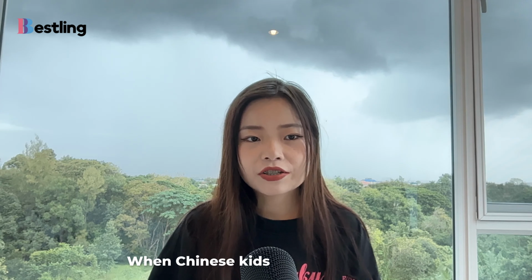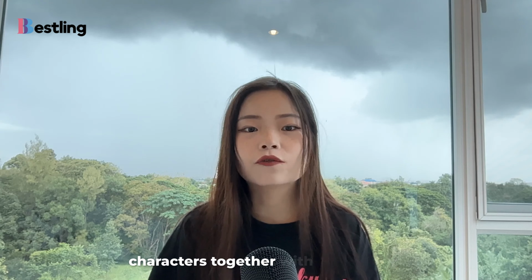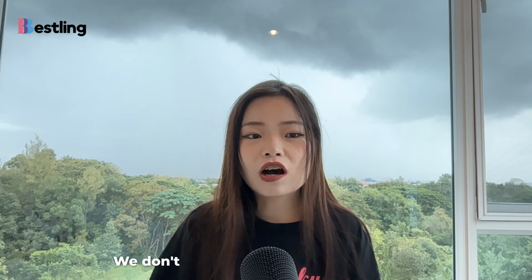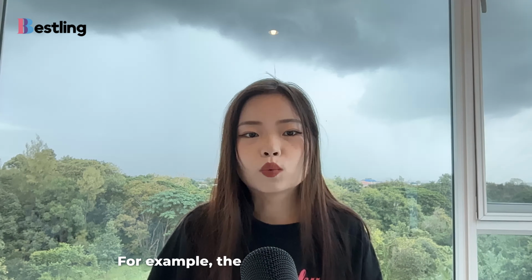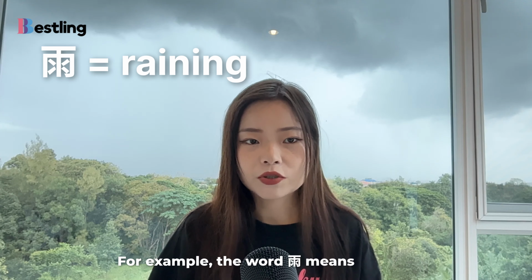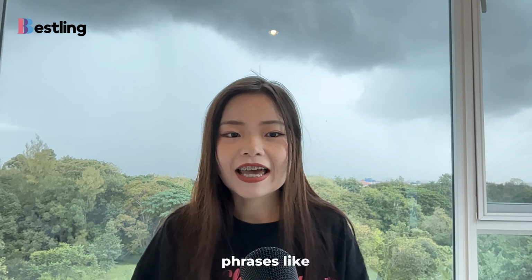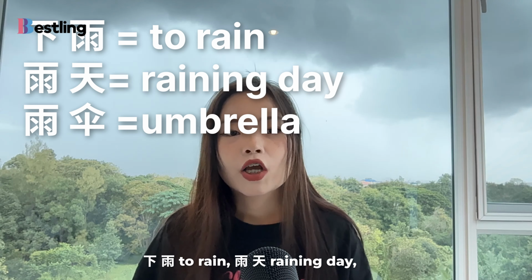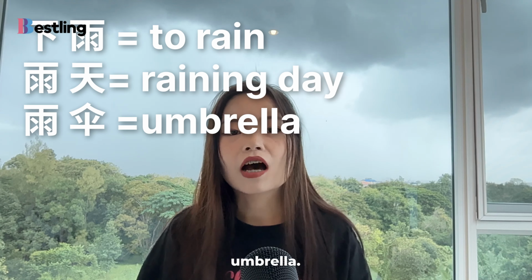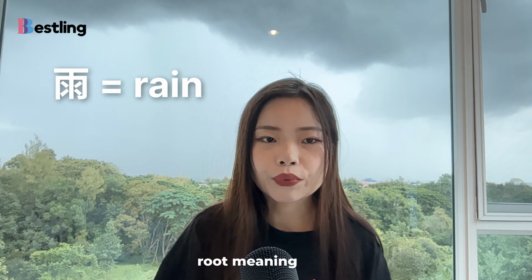How native speakers learn Chinese. When Chinese kids start learning, we begin with pinyin and then we learn characters together with vocabulary. We don't memorize single characters alone. We always learn them in a group. For example, the word 雨 means rain. We don't just learn rain. We also learn phrases like 下雨, to rain, 雨天, rainy day, 雨伞, umbrella. All these characters are related to the root meaning 雨, rain.